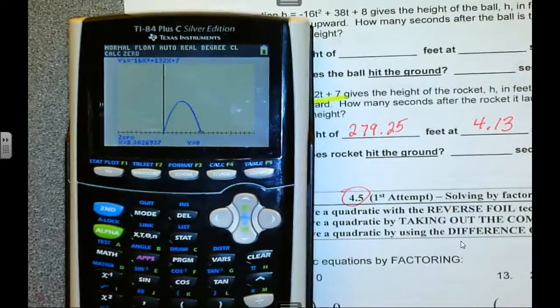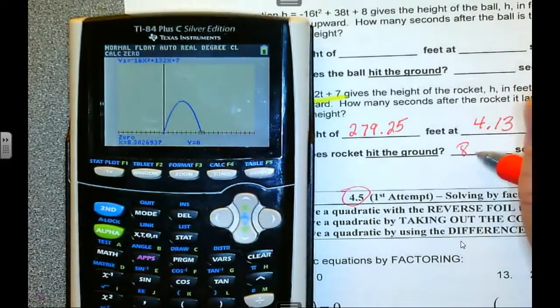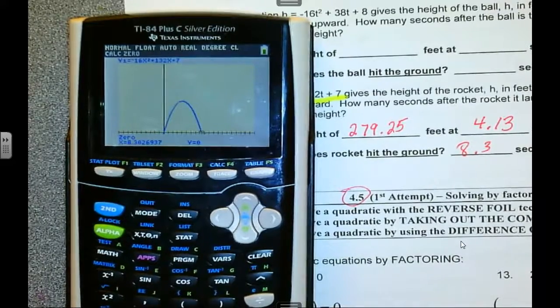Okay, good. Okay, so when does it hit the ground? When does it hit the ground? 8.3 seconds. Okay?